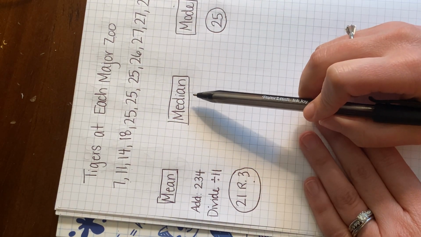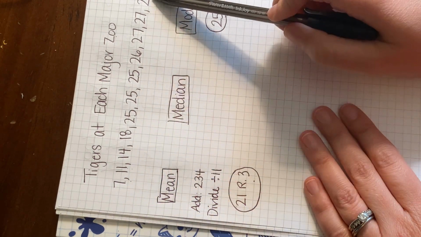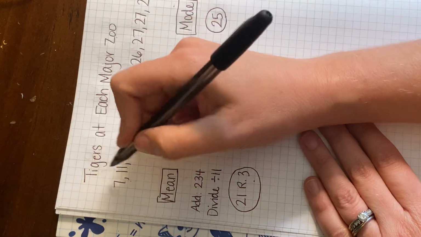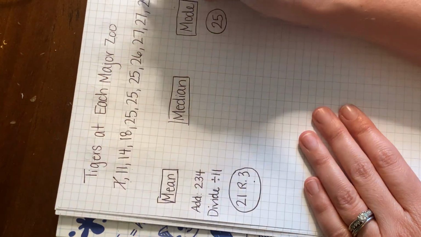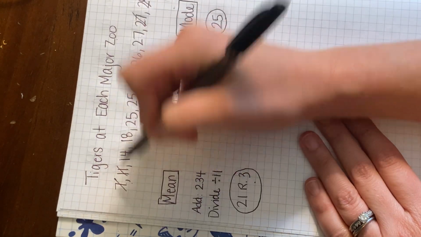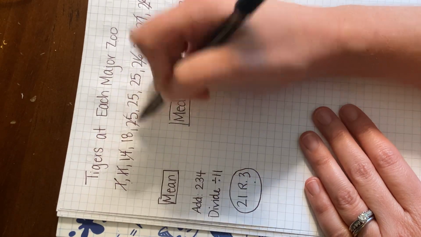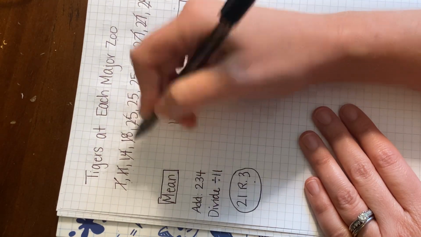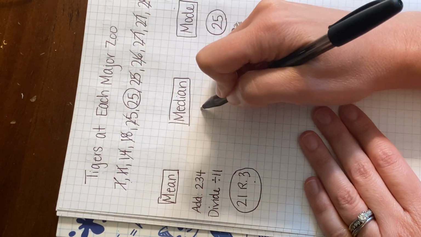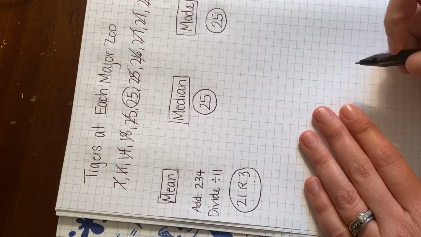Median's the middle, so put them in order. Okay, so I already have them in order. Now how do I find the middle? Well, I go ahead and I say, I'm going to remove the top and bottom, the next, and I'm working my way towards the middle. So the median for this data set is also 25.